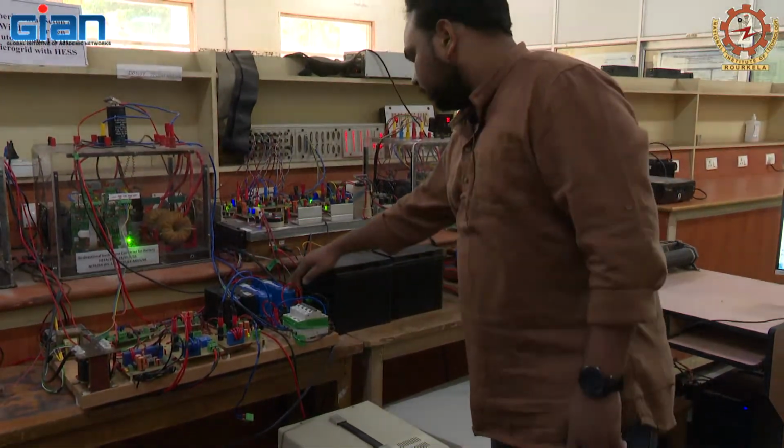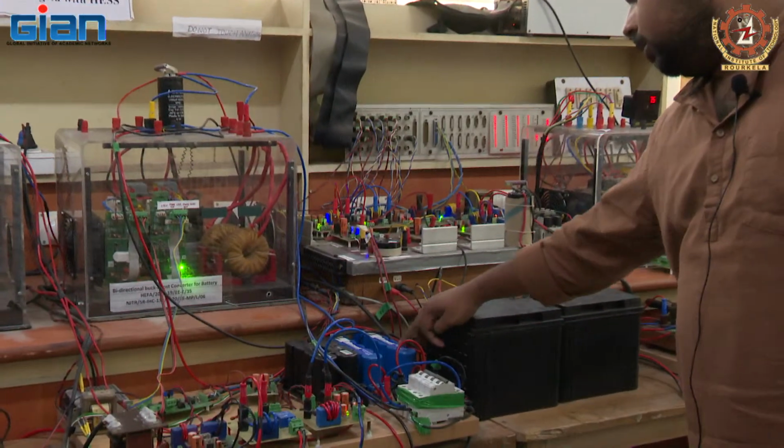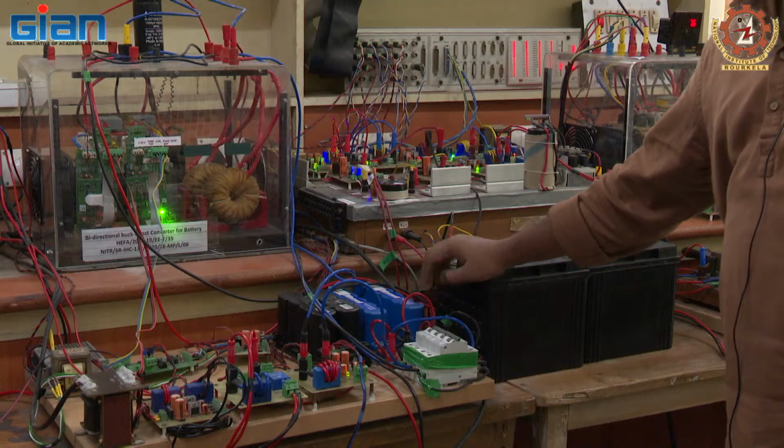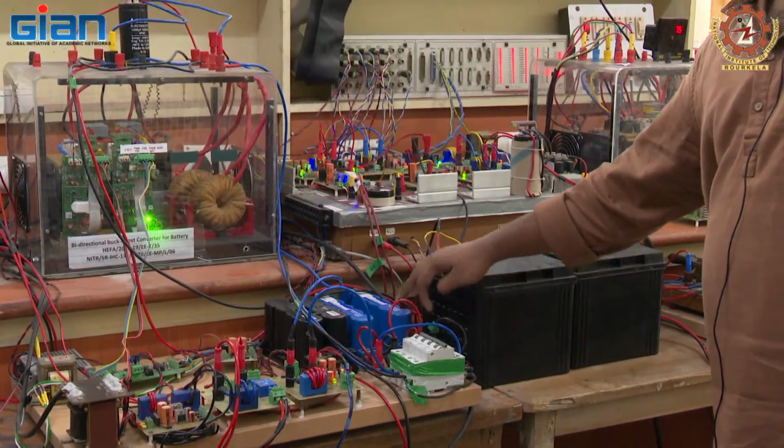And this is the supercapacitor we are using, which has a rating of 58 farad, and each series has a voltage rating of 16.2 volt. Combined, it is getting 32.4 volt and 50 farad.